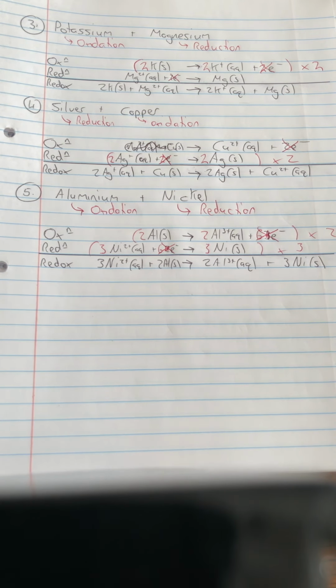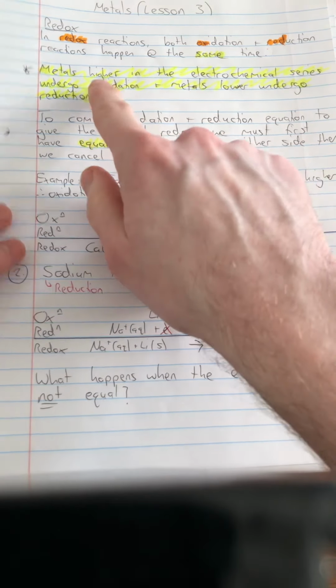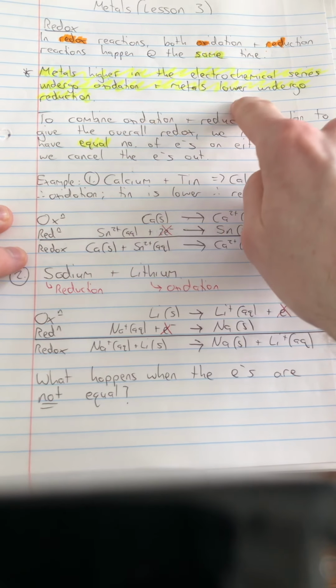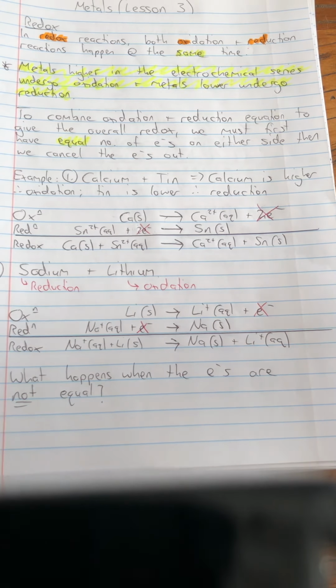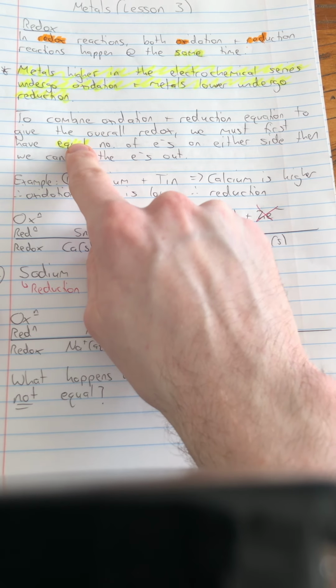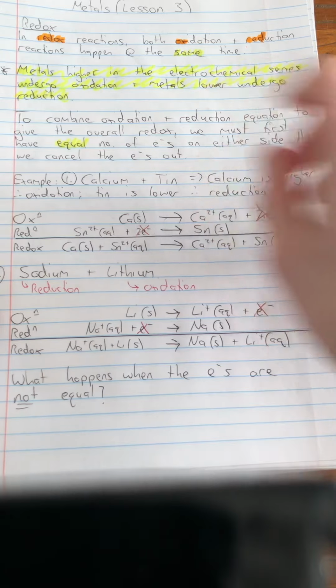Okay, so what do you need to take away from this? Well, you need to take that the metals higher undergo oxidation and the metals lower undergo reduction. Okay, and the whole point, to get the redox, we need to cancel them out. The electrons have to be equal. So before we start doing any cancelling, the electrons have to be equal.